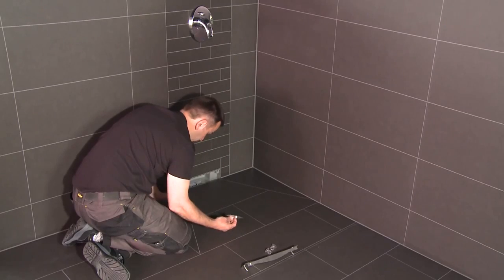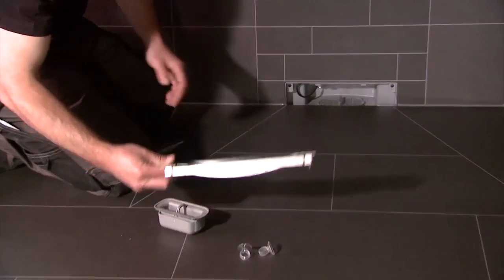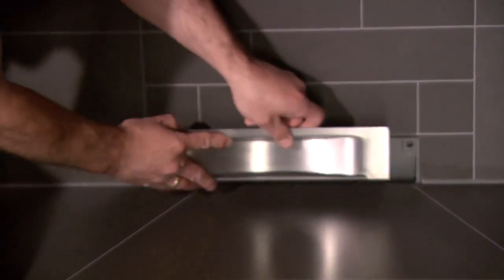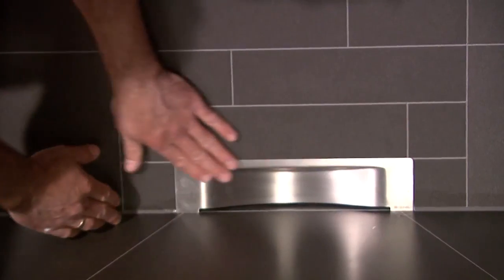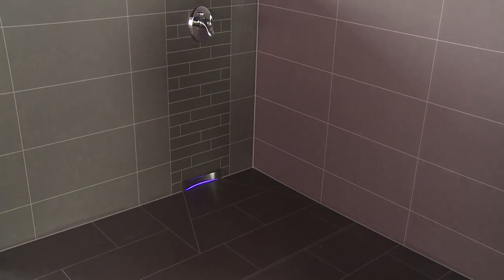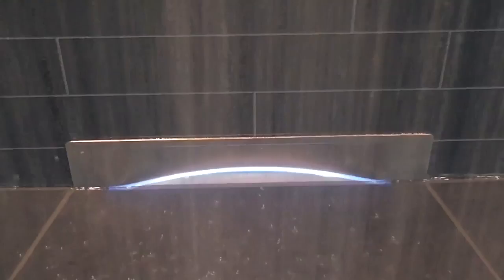Once the entire shower and tiling work has been completed, the protective cover is removed and the stainless steel cover is fitted. There are 4 stainless steel covers to choose from. The protective cover ensures that the SCADA wall drain does not become soiled or damaged at any time during the building work.